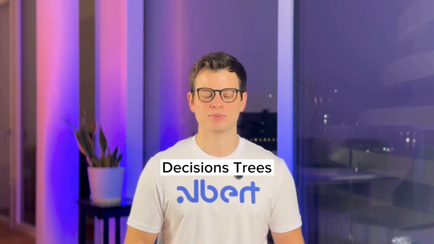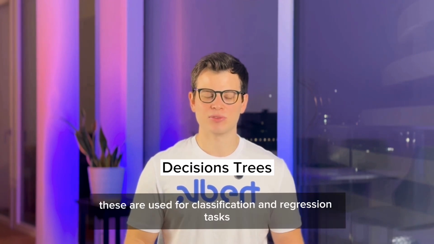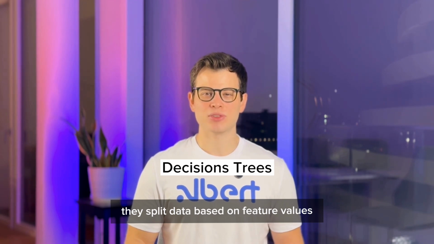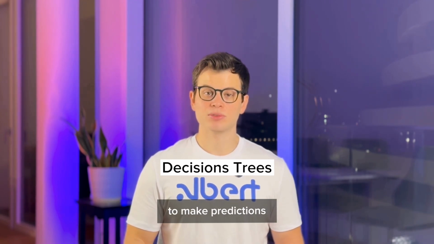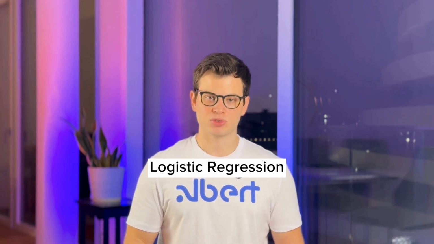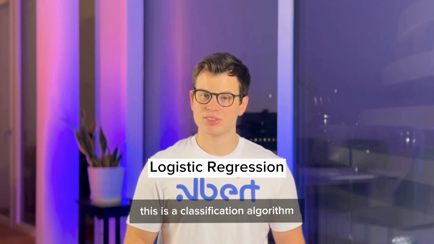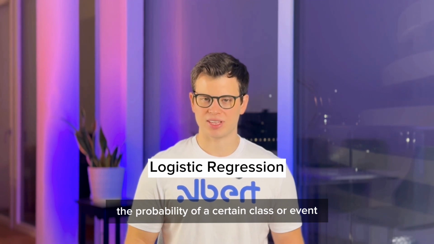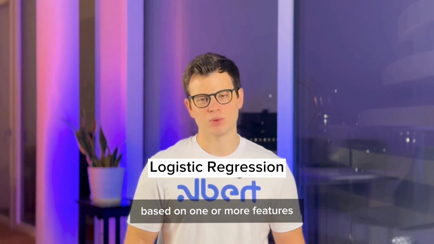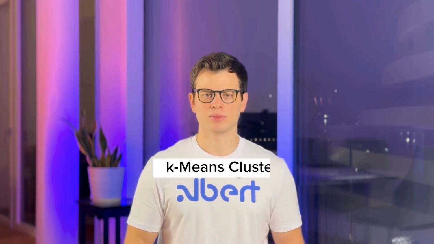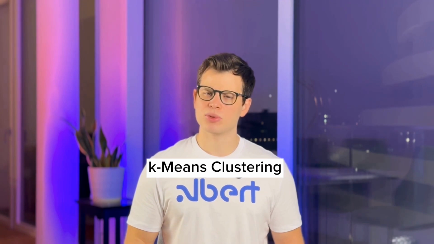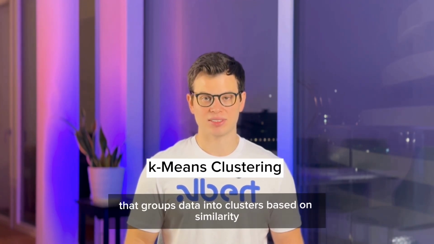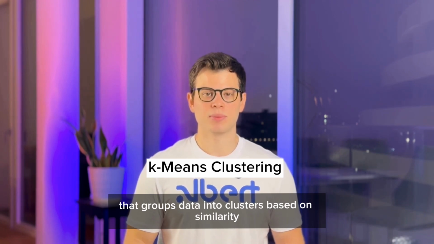Decision trees. These are used for classification and regression tasks. They split data based on feature values to make predictions. Logistic regression. This is a classification algorithm that predicts the probability of a certain class or event based on one or more features. K-means clustering. A popular algorithm for unsupervised learning that groups data into clusters based on similarity.